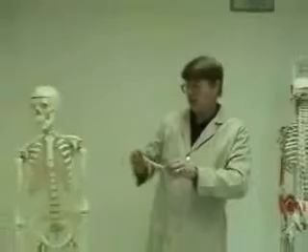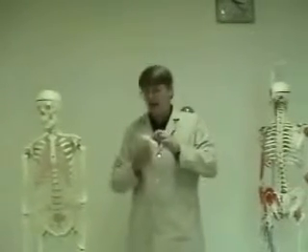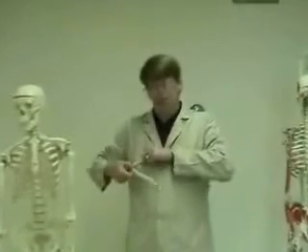So again, to tell the left rib from a right rib, simply put the head in the back and the costal groove downward. And that will tell you left versus right.